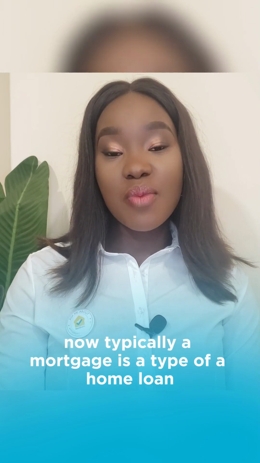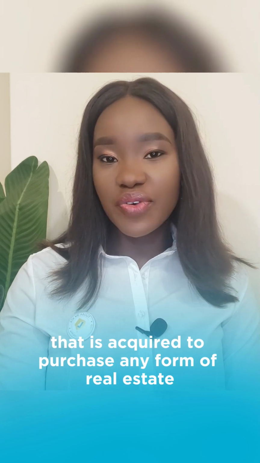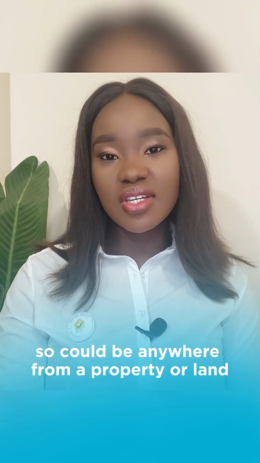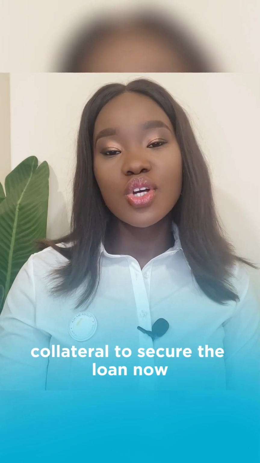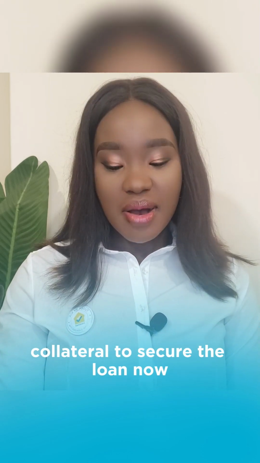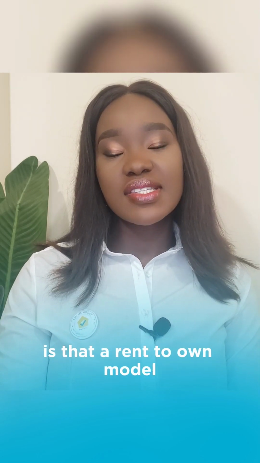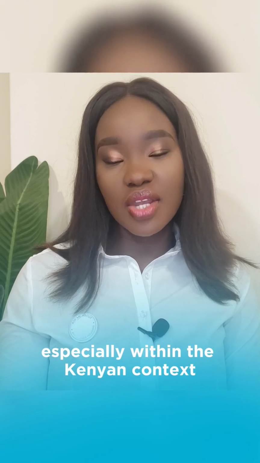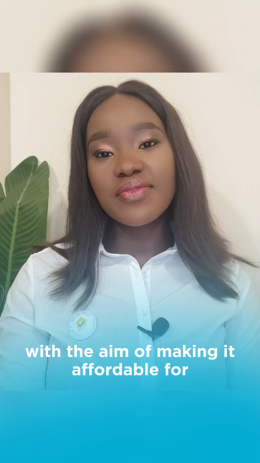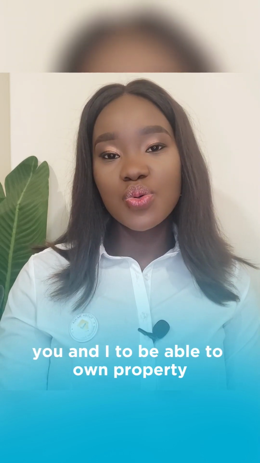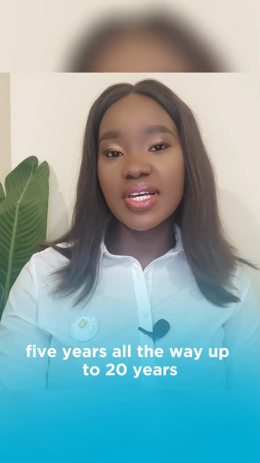Now, typically, a mortgage is a type of home loan that is acquired to purchase any form of real estate. So it could be anywhere from a property or land, and the property is used as collateral to secure the loan. Now, the difference when it comes to a rent to own model is that a rent to own model, especially within the Kenyan context, is a stretched payment plan with the aim of making it affordable for you and I to be able to own property. So you'd be looking at a period of anywhere from 5 years all the way up to 20 years.